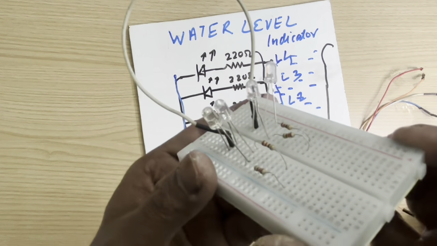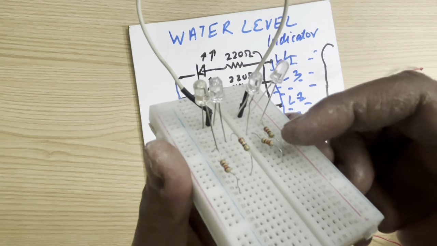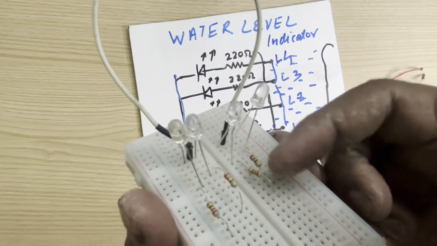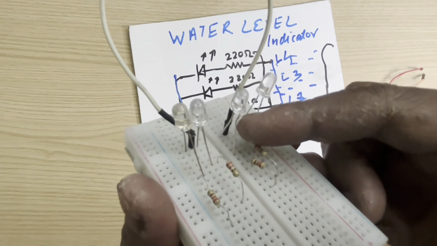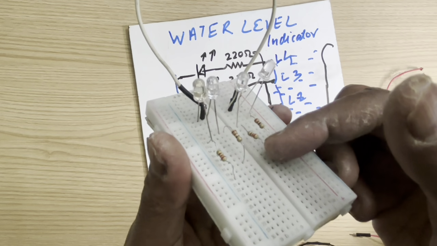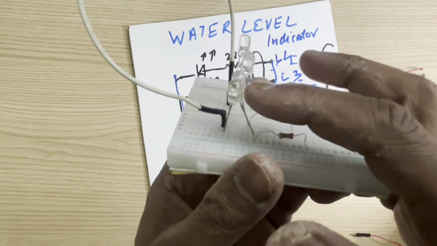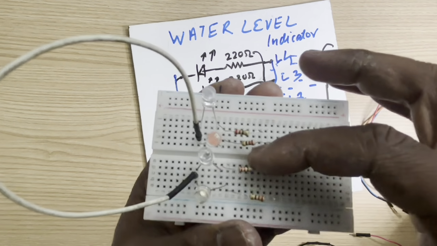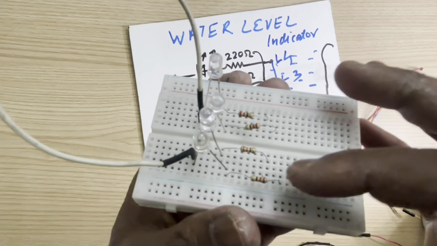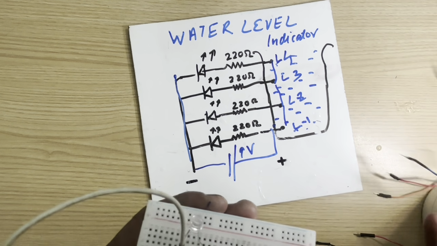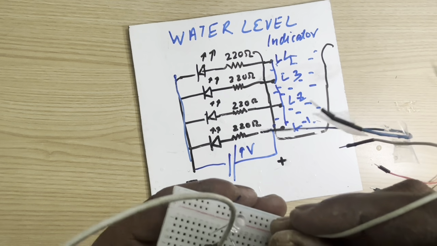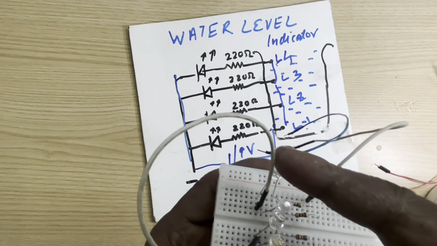So see this one. This LED is just behind one step. This resistance is behind one step, and this is one step ahead. In the same way you have to connect this, because there is no connection in this, so you have to follow this way. And then you have to put your jumper cables depending upon your LED's light.